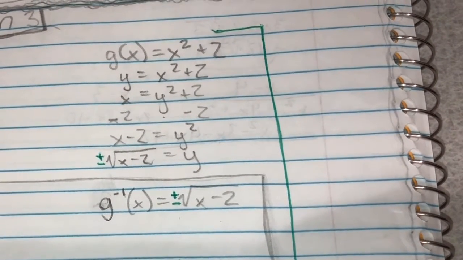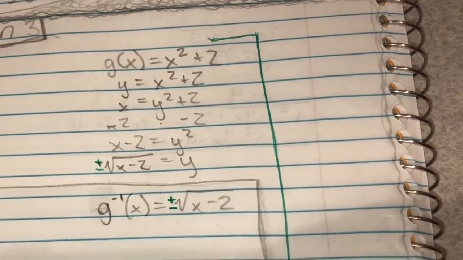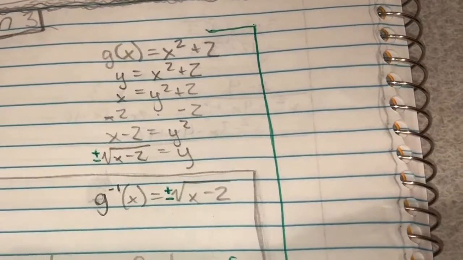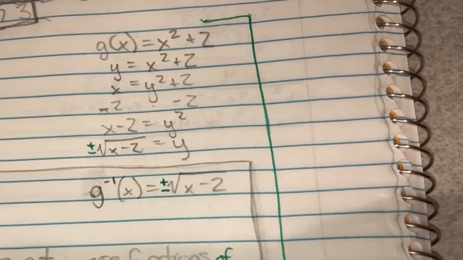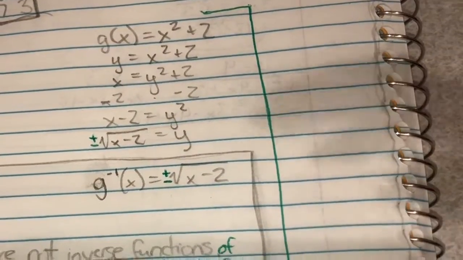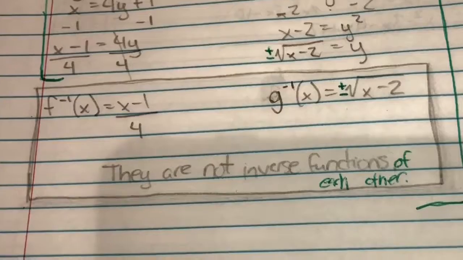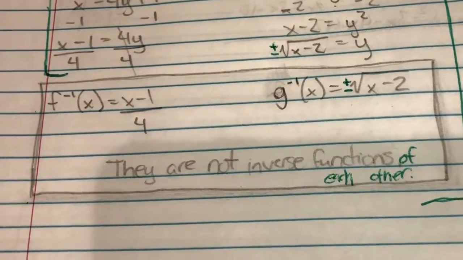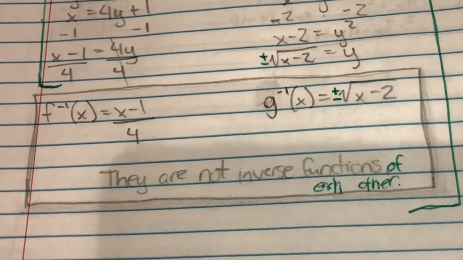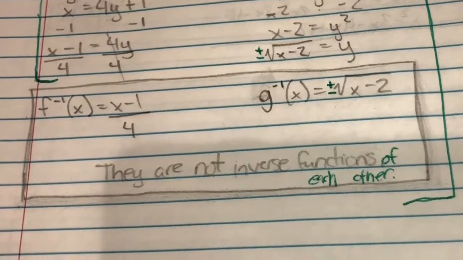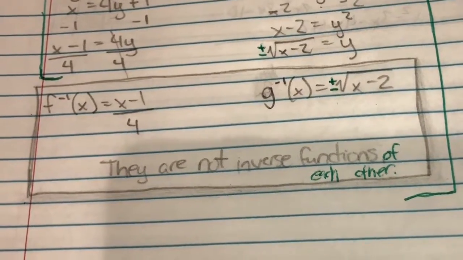Then you would just find the square root of x minus 2 and y, which would leave you with the plus or minus the square root of x minus 2 equals y. That gives you the inverse of g of x. This shows you that the inverse of f of x, which is x minus 1 over 4, is not the inverse of g of x.